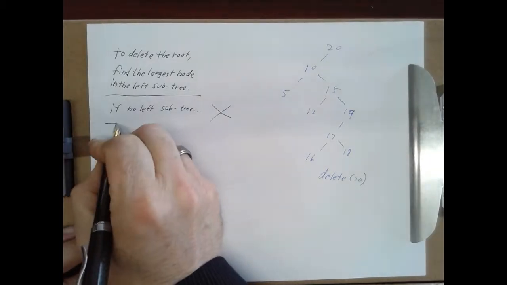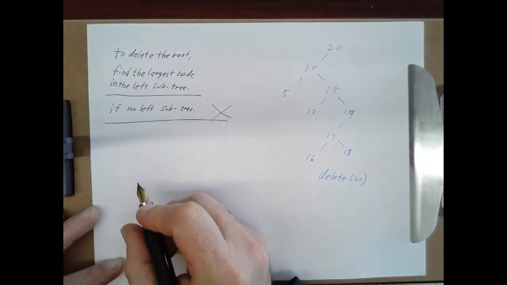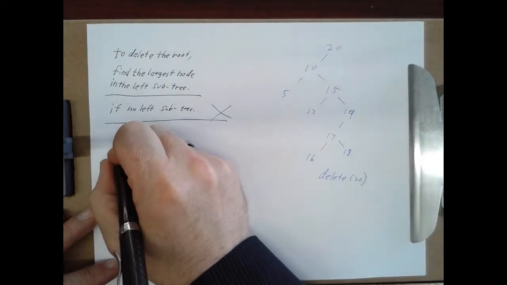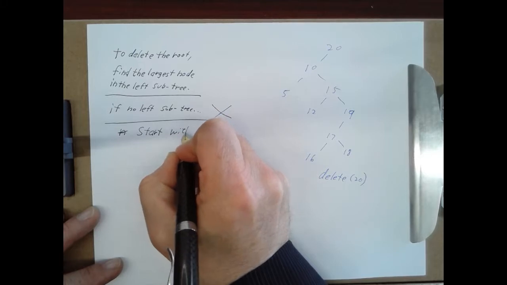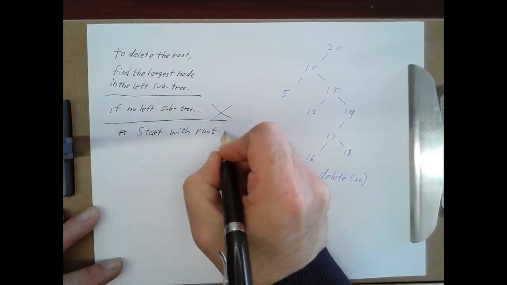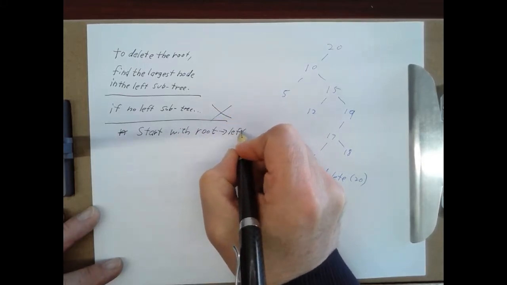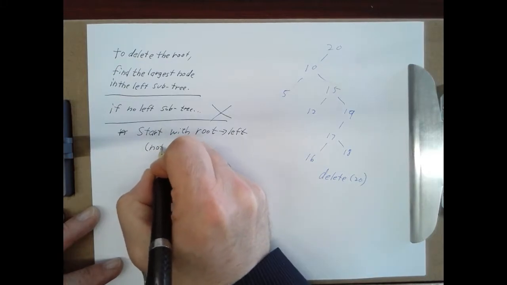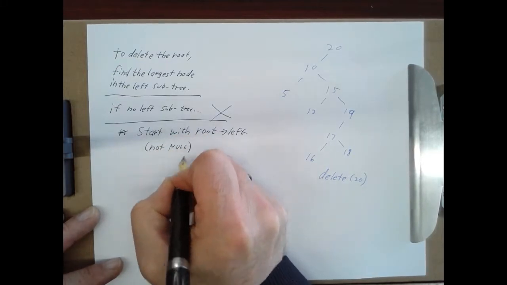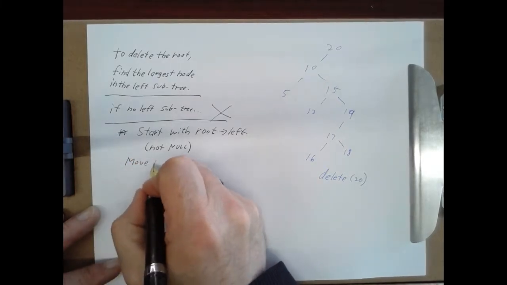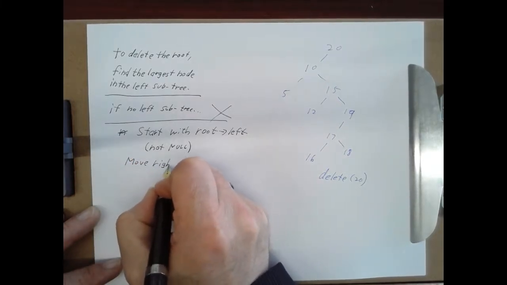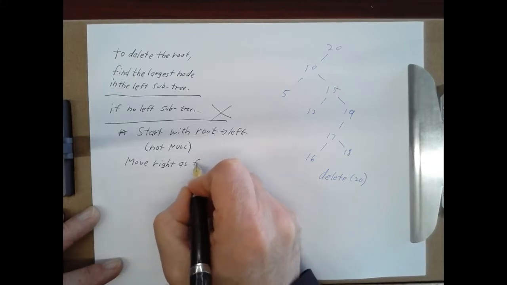And so to find the largest thing, basically move right. So start with root arrow left. And this is not null. And move right as far as possible.